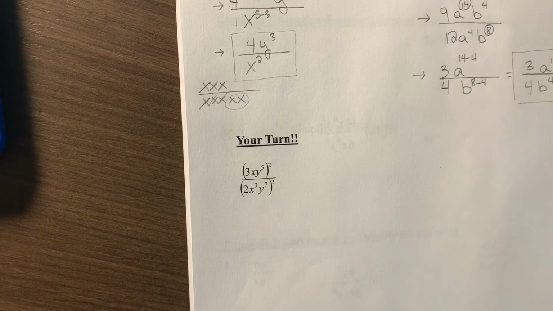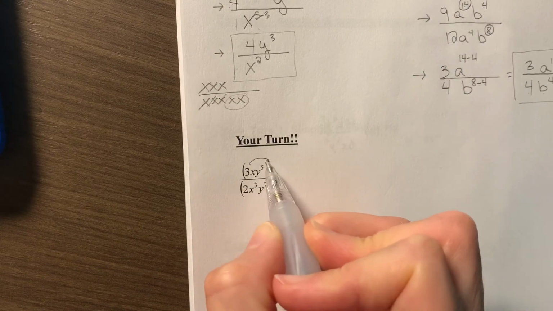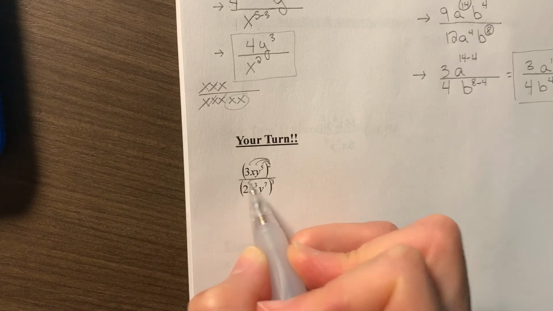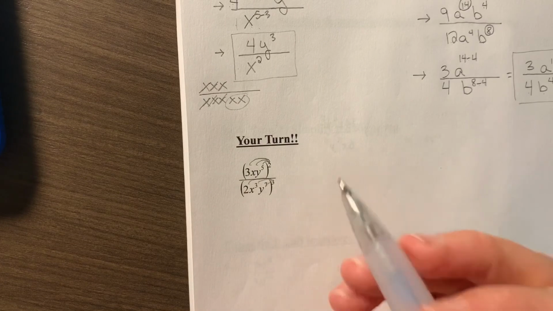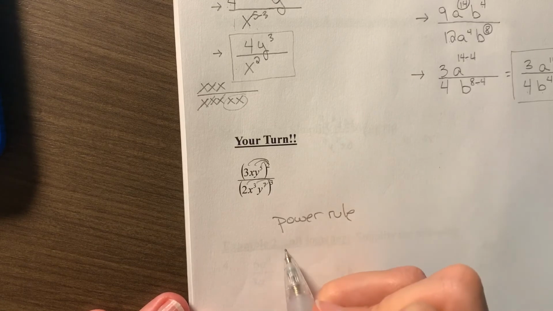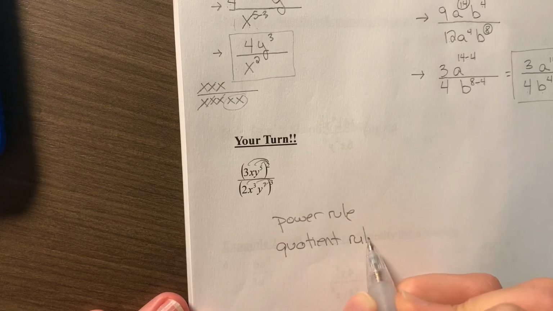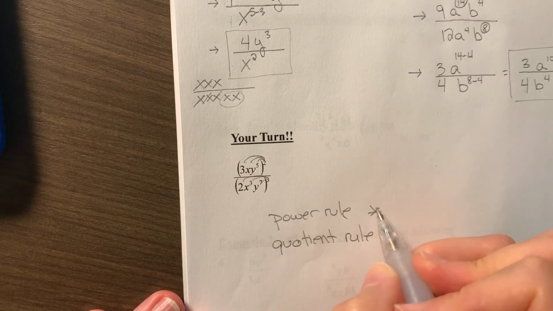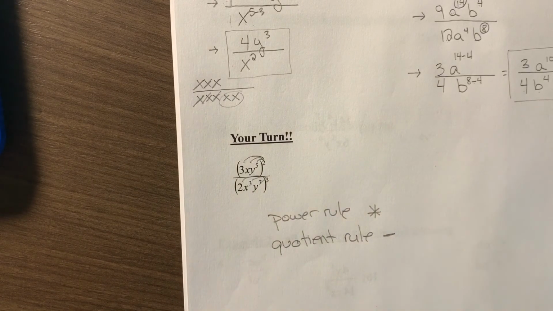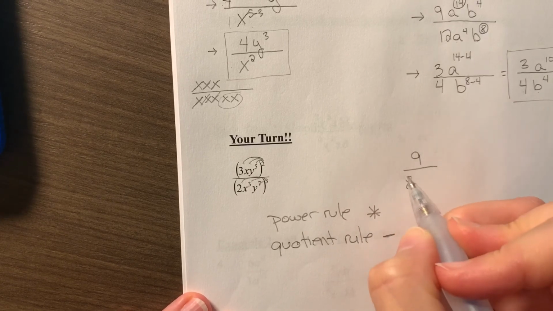Here is yours. I gave you an ugly one. I'm not going to lie to you. I'll give you some tips. Exponents in the numerator and the denominator. So step 1, share this exponent with everything in your parentheses. So first you're going to do power rule, and then you're going to do quotient rule. So power rule says multiply the exponents. Quotient rule says subtract the exponents. So try this problem, and your answer should be this.